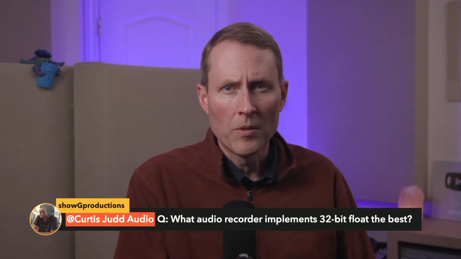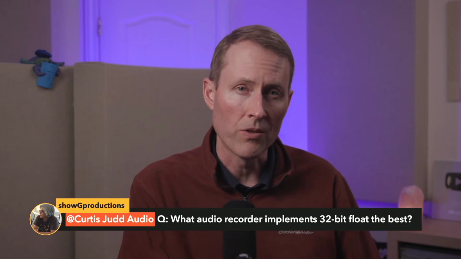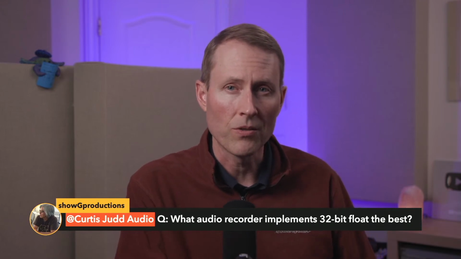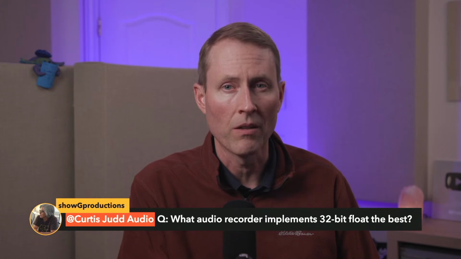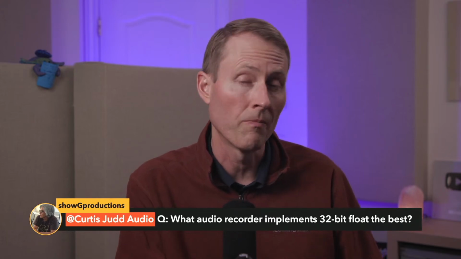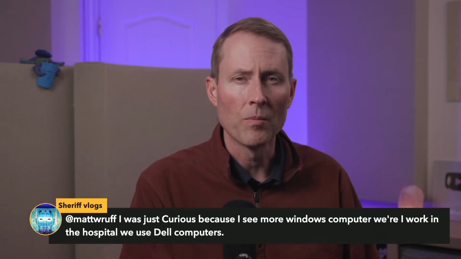That'll be the most important thing, because that Omni mic is going to pick up everything from every direction. What audio recorder implements 32-bit float the best? From my point of view, the MixPre 2 series does, because I can still control the gain and record into 32-bit float with multiple analog to digital converters. So from my point of view, MixPre. But I think the Zoom F series is very good as well. They just use a little bit more of a black box approach, where you don't get to set the gain.